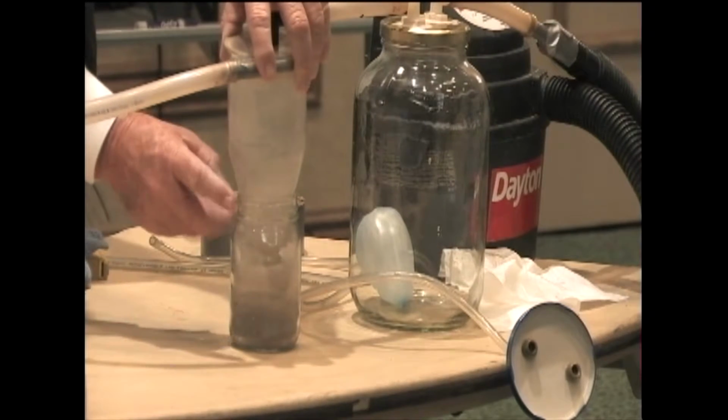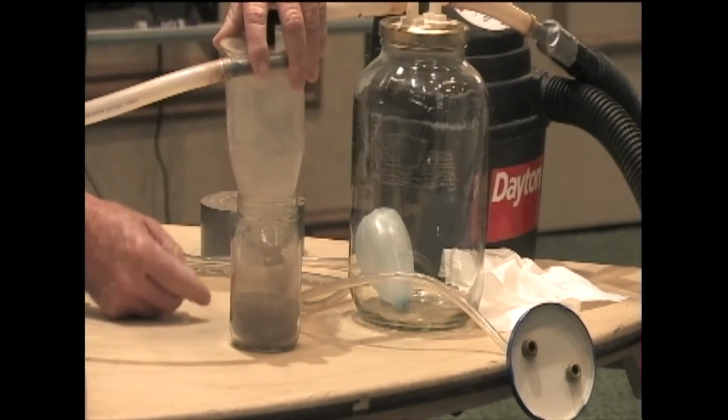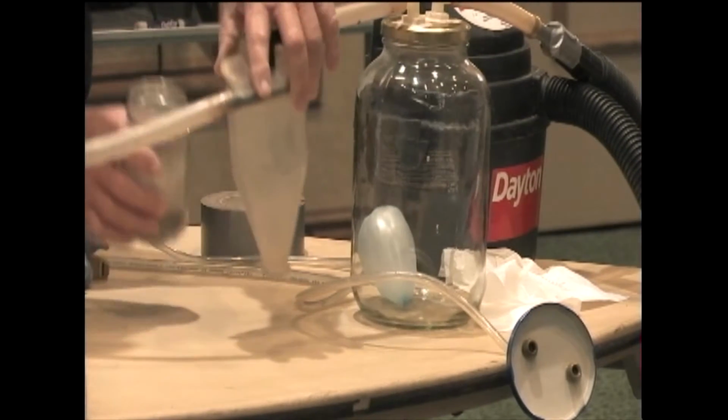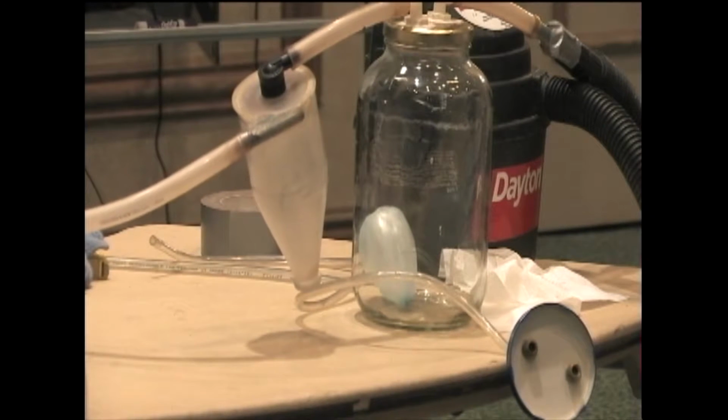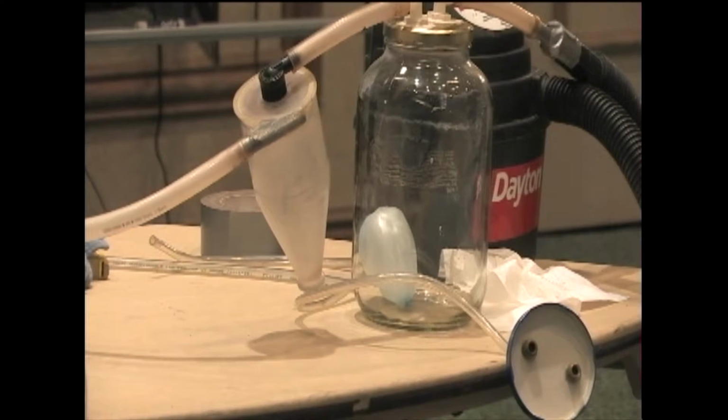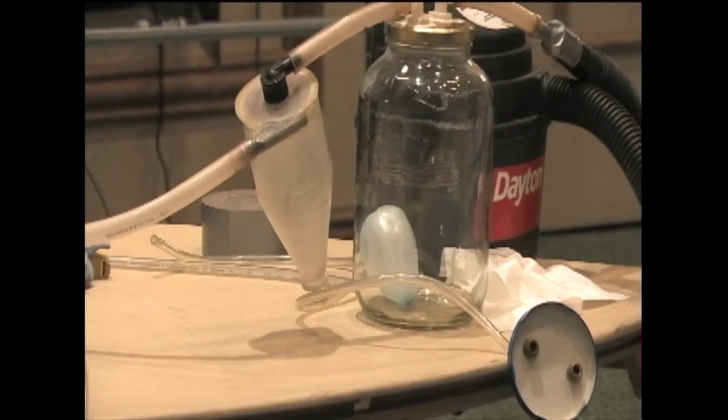All the coffee was picked up. But do you see any over here? Not a speck, do you? Not one speck made it through that system. So I'm just going to dump this in here. We're going to do something a little different.